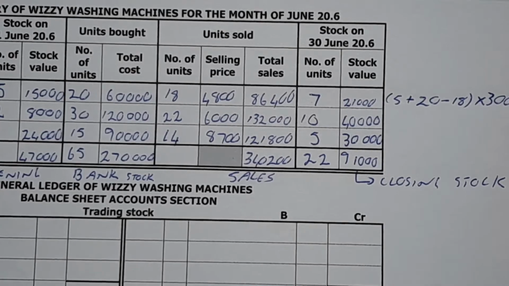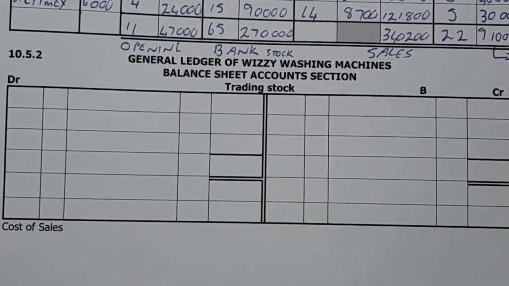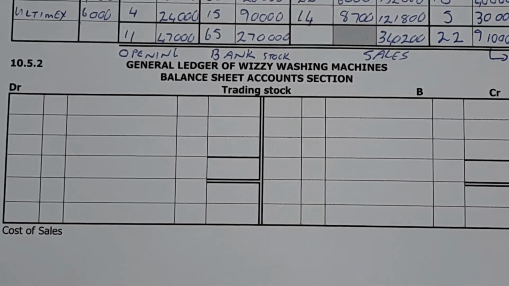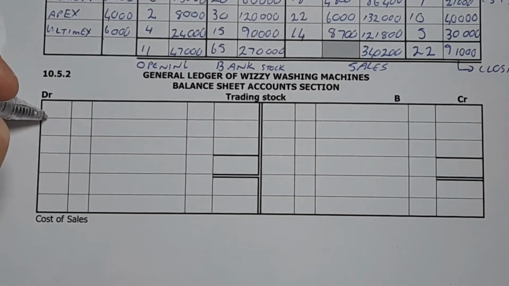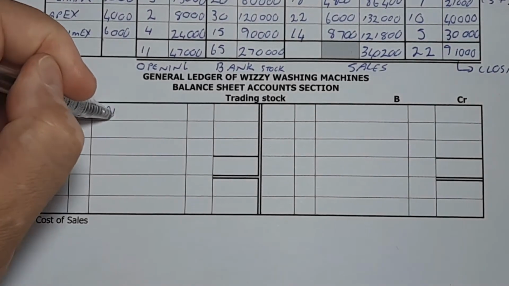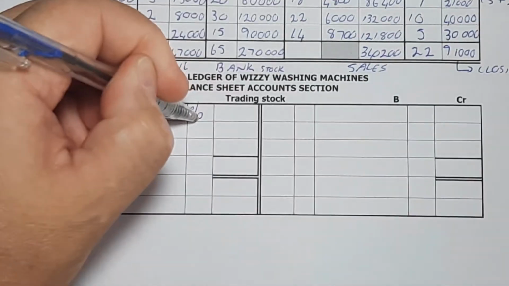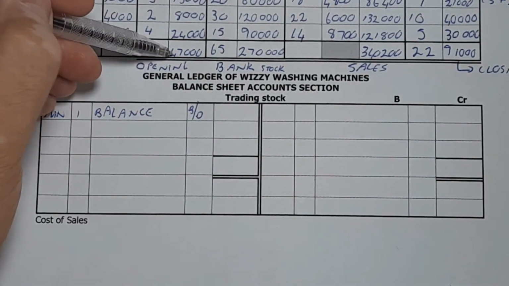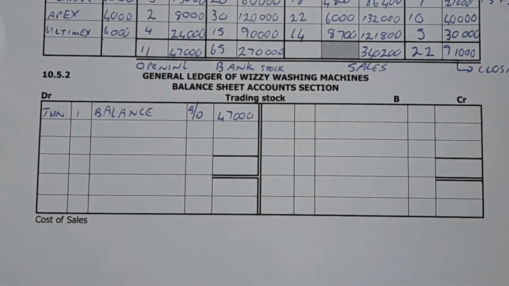All that we need to do is to go and complete the trading stock, which is on the Perpetual system. So we would have here June the first, a balance brought down. In this case, that would be the 47,000.